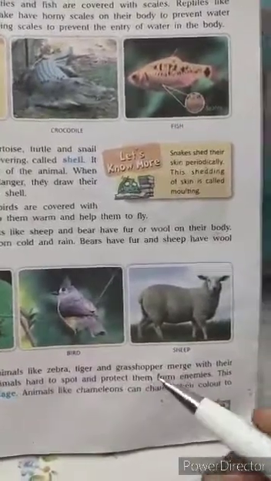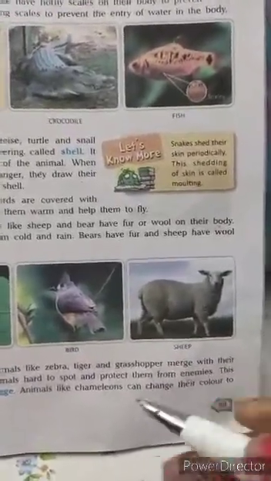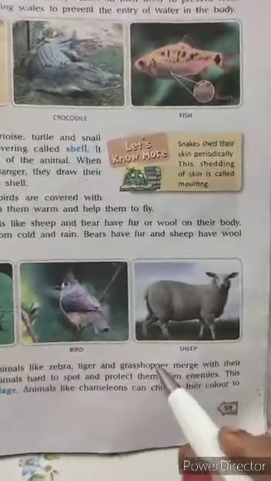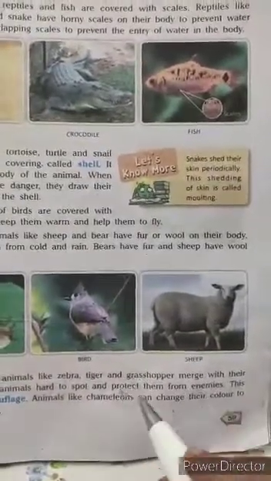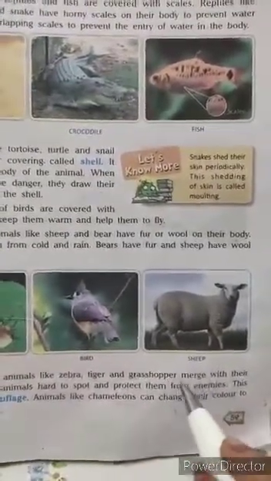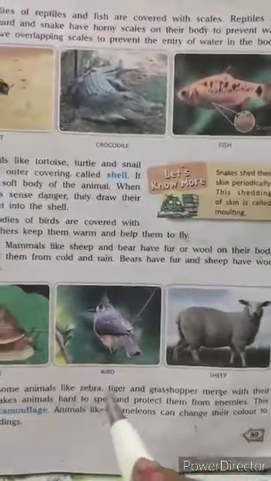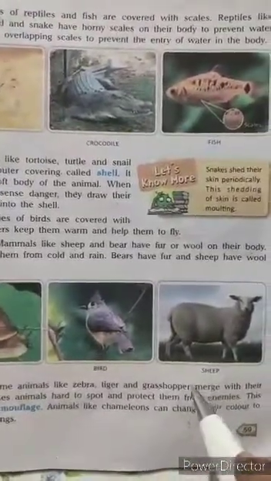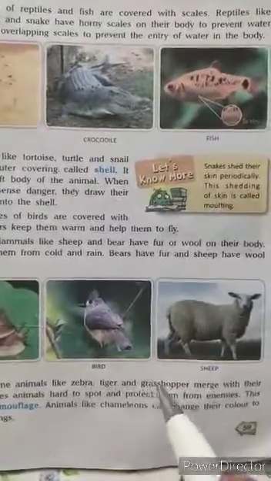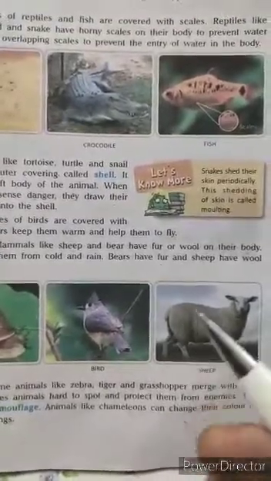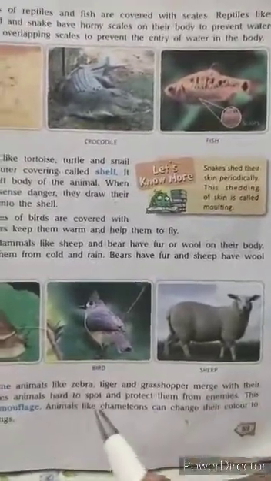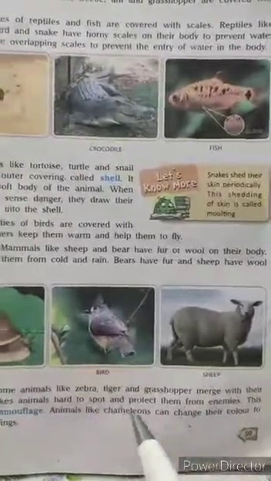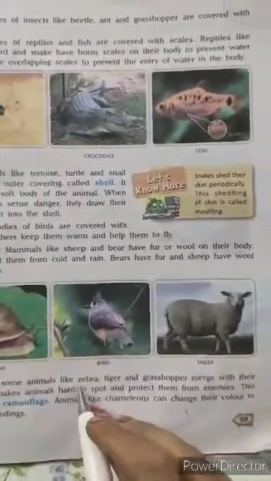Whenever a grasshopper is sitting on the leaves, you cannot easily identify it. Why? Because of the color of its body. So basically I am discussing all these things because these animals have such body coverings which protect them from danger in the environment, because they get easily merged in the environment. Now let's read it.